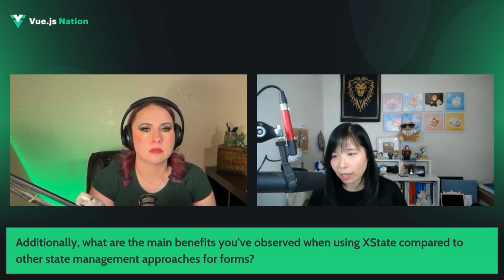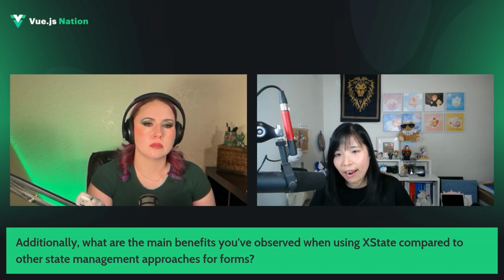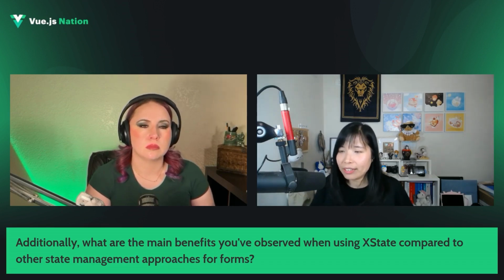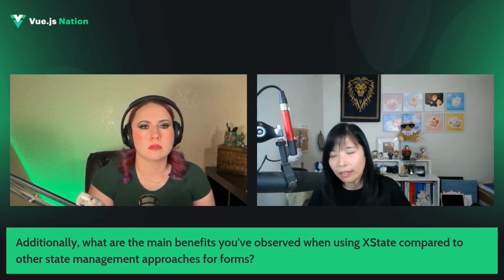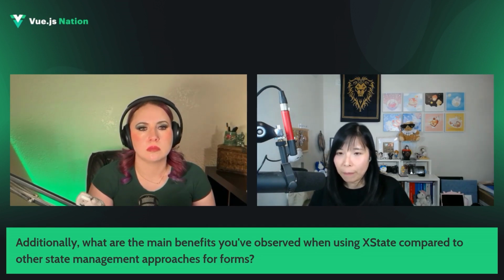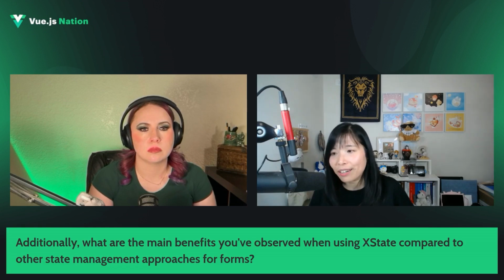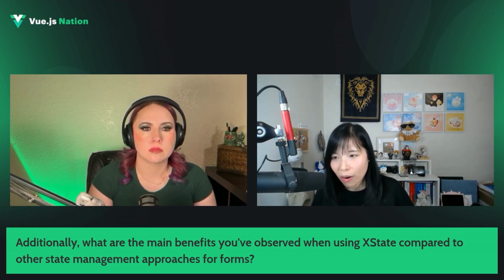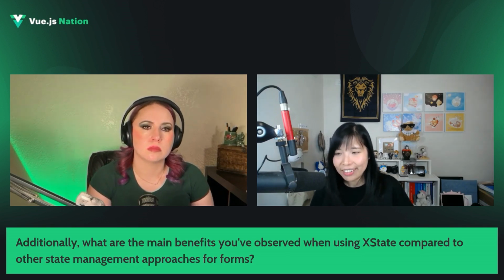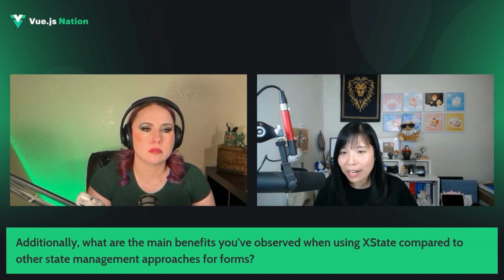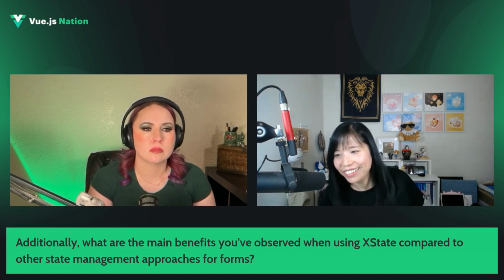Other state approaches, for example Vuex or Pinia, are very Vue dedicated, so when you switch to something different, you need to rewrite it. And it's very hard to trace back if something happened, because it's like a blind box over there.